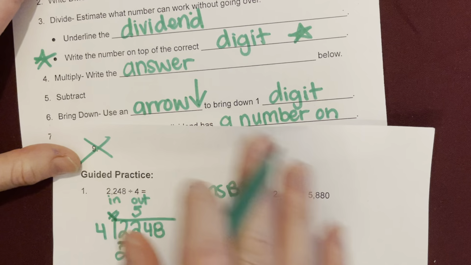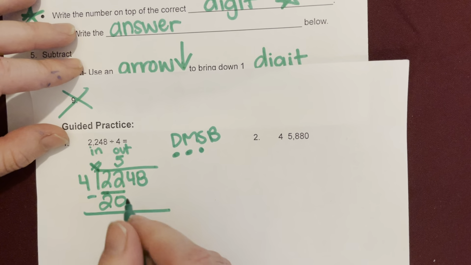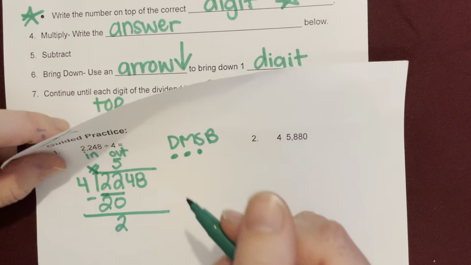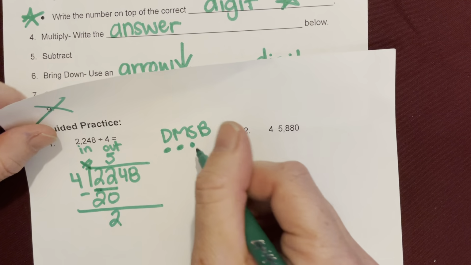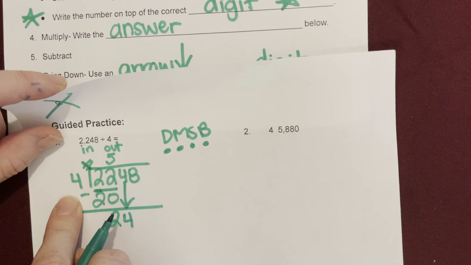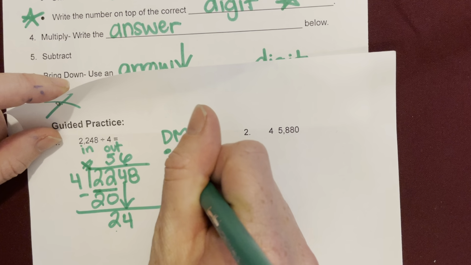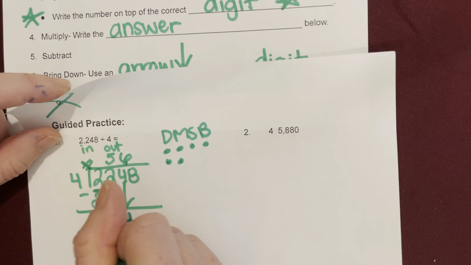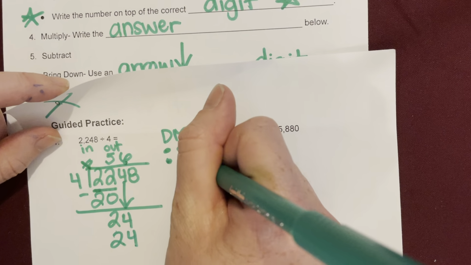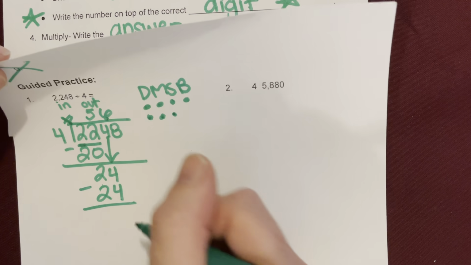Now, step 5 says I need to subtract. So I'm going to subtract 22 minus 20, and I get 2. Next step, bring down using an arrow. Only do 1 digit, so I'm going to bring down that 4. 4 goes into 24 6 times, so I put the 6 above the 4. Now I need to multiply. 6 times 4 is 24. I need to subtract. 24 minus 24 is 0.